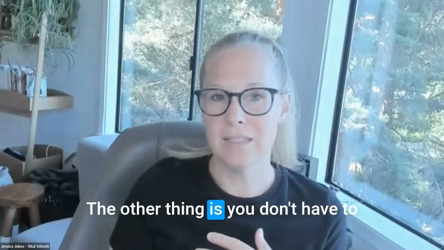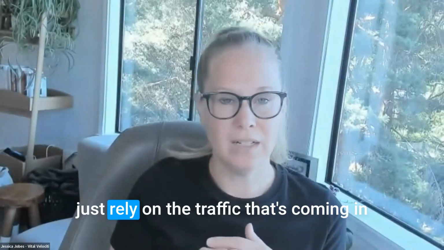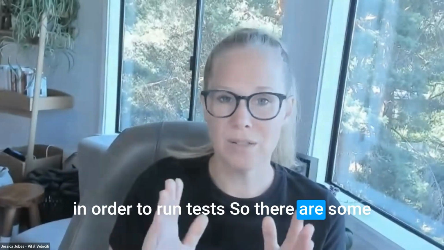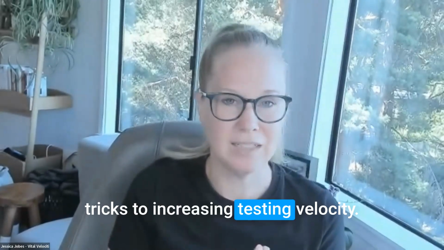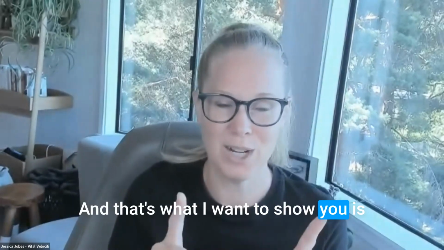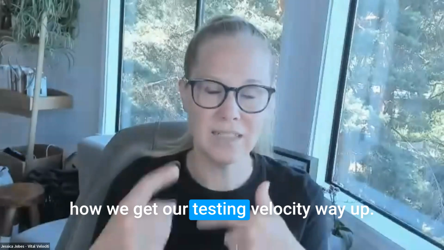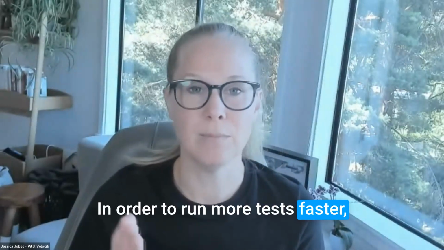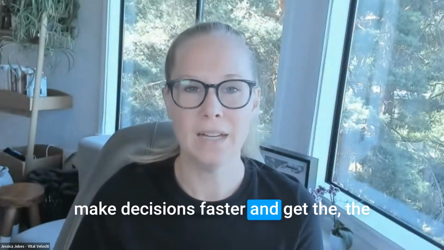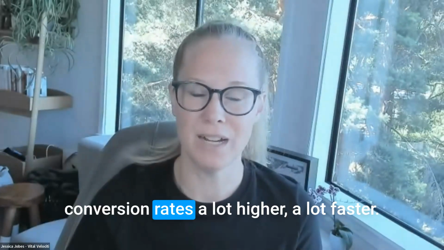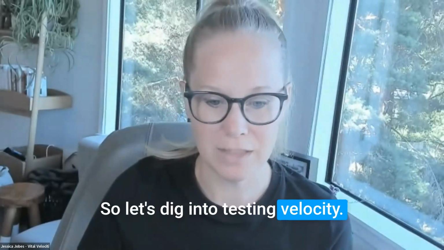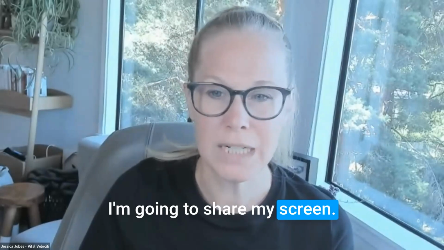The other thing is you don't have to just rely on the traffic that's coming in in order to run tests. So there are some tricks to increasing testing velocity, and that's what I want to show you, is how we get our testing velocity way up in order to run more tests faster, make decisions faster, and get the conversion rates a lot higher, a lot faster. Okay, so let's dig into testing velocity. I'm going to share my screen.